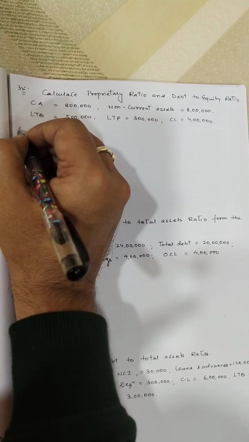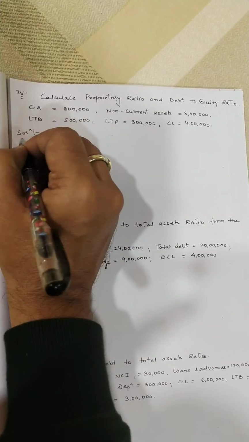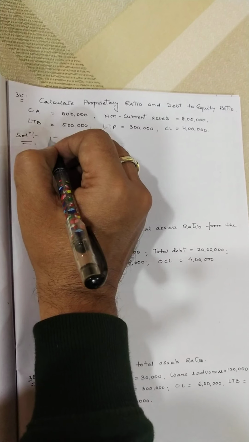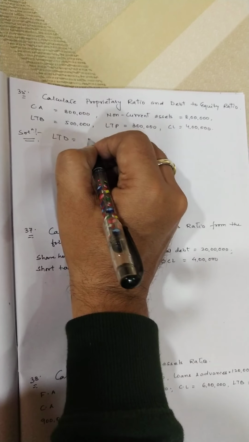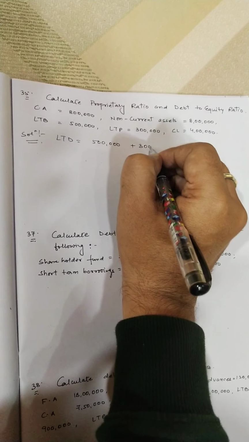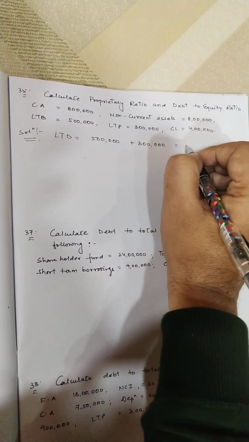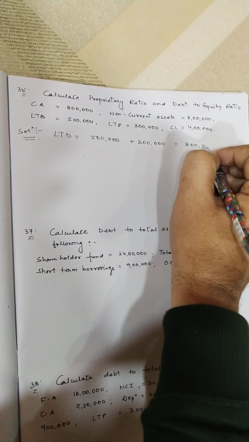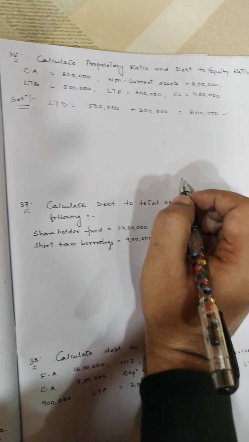Now coming to question number 35, we have to find the proprietary ratio and debt equity ratio. For the debt equity ratio we need long-term debts, and for long-term debts we require provisions and borrowings, which are already given in the sum. The total long-term debt will be 8 lakh. Clear?